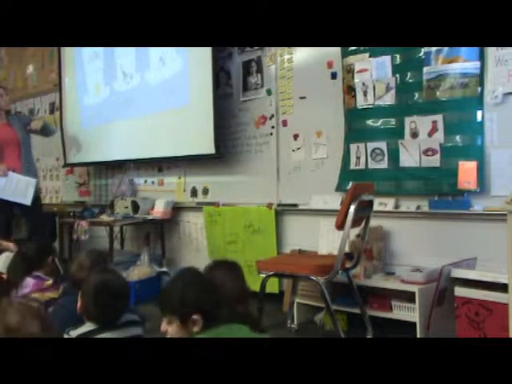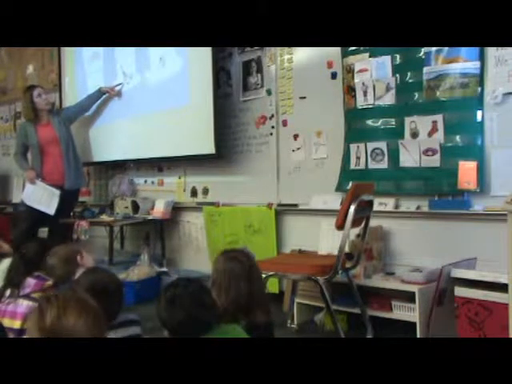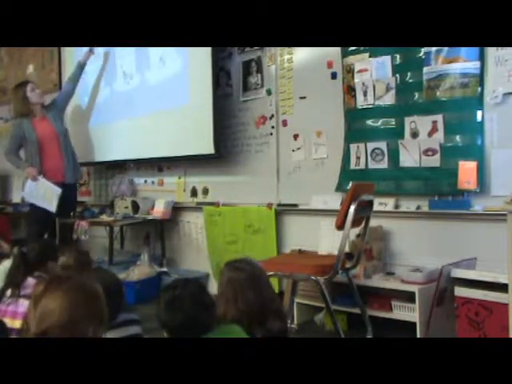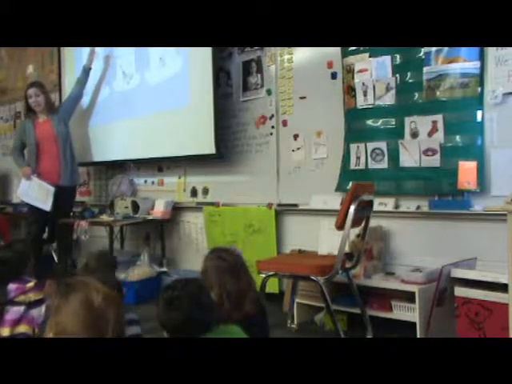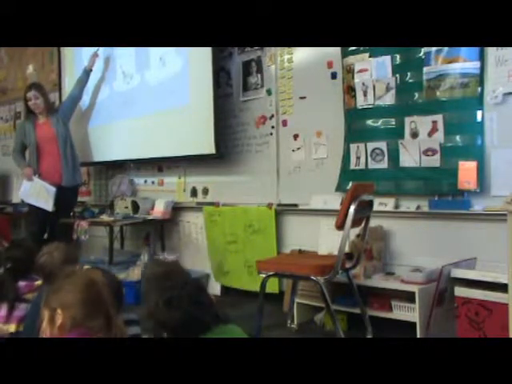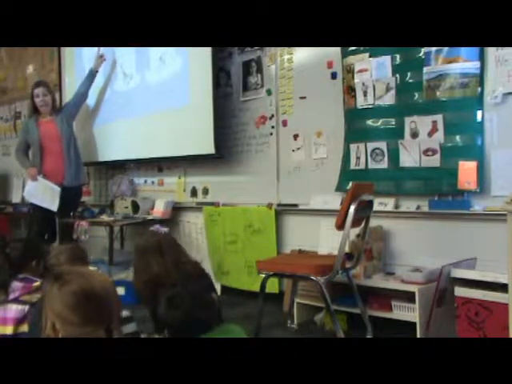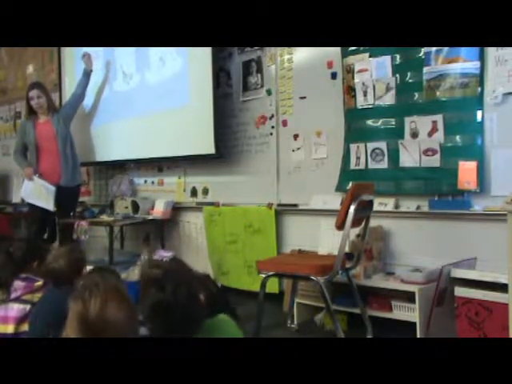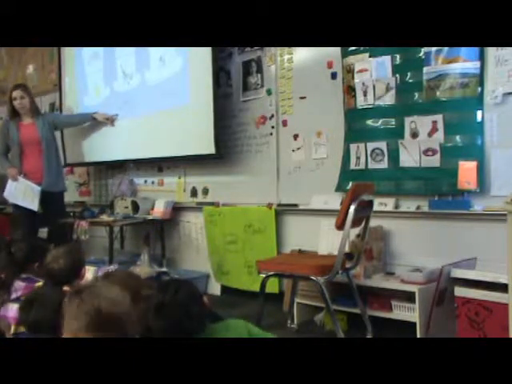Okay? What's this one? Cake? Rake. Good. Okay? So just like up here, are we going to write the first sound in cake? No. We're going to write the next sounds. A-k. In rake, are we going to write the r?